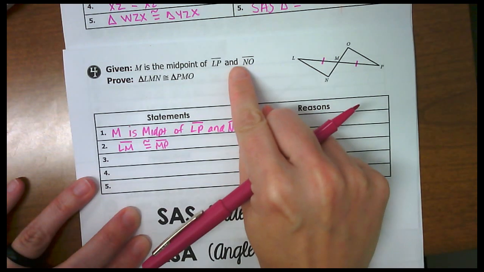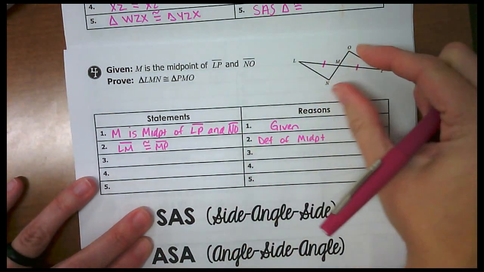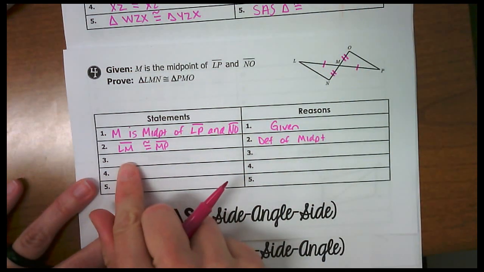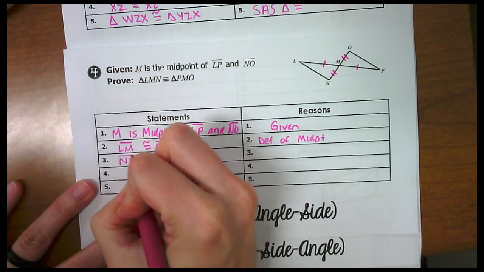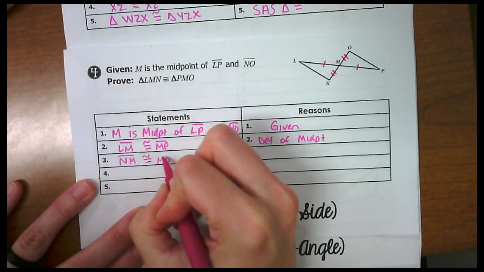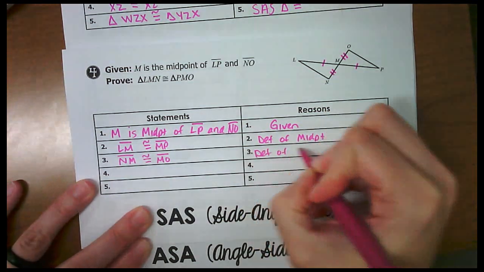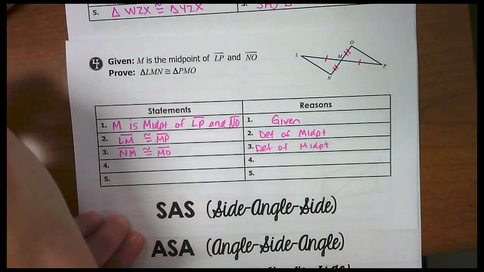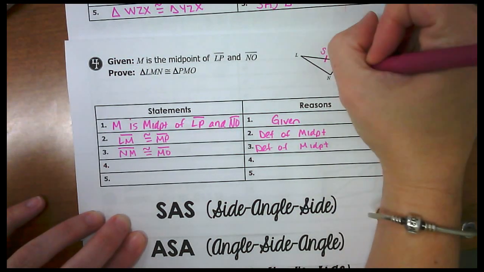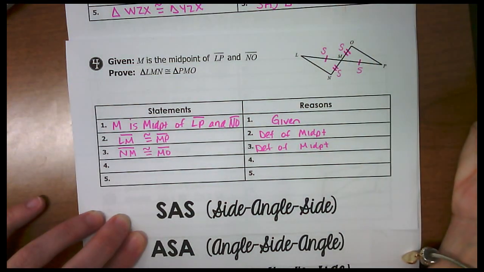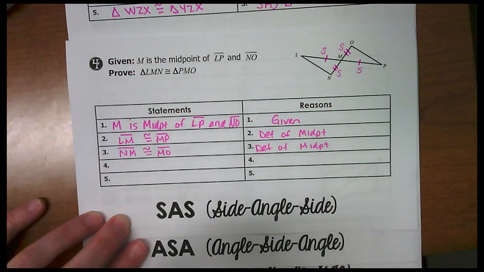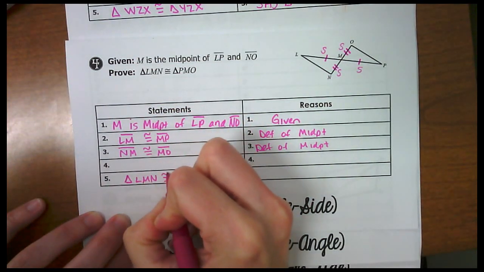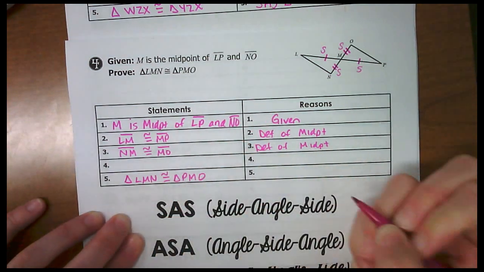Finishing this statement, it says it's also the midpoint of NO. This is NO, so I'm cutting NO in half also. So the second thing I'm going to add is NM is congruent to MO. Same reason, it's just the midpoint again. Okay, so on my picture, I've got this side matching to this side and this side matching to this side. Now, I know what comes last. I know the triangles come last. So if this were drag and drop or a word bank, I know I'm putting that at the end.